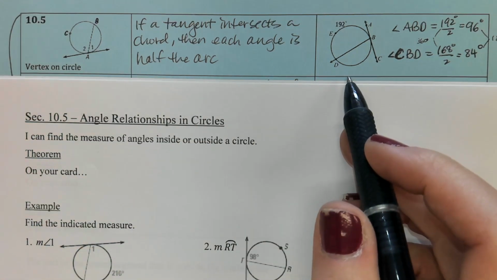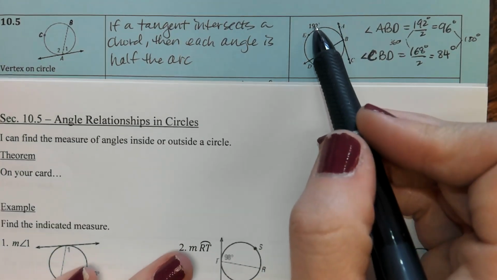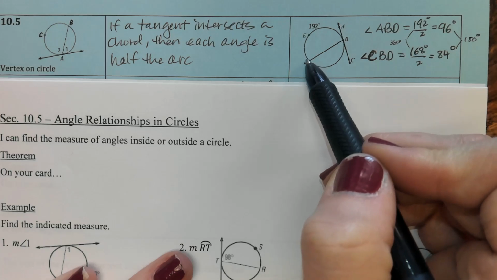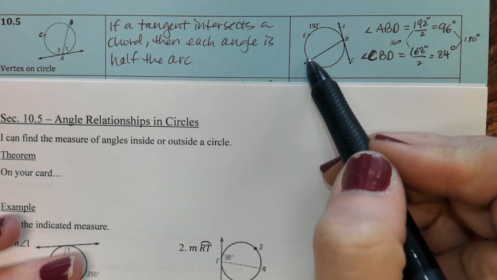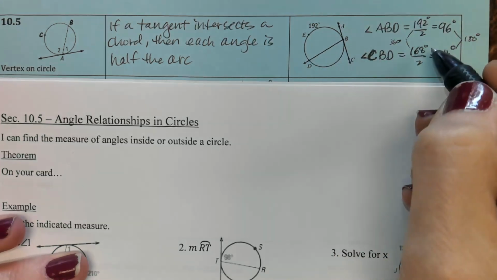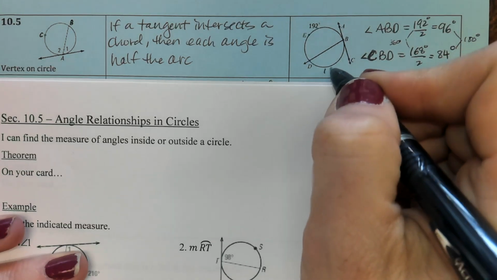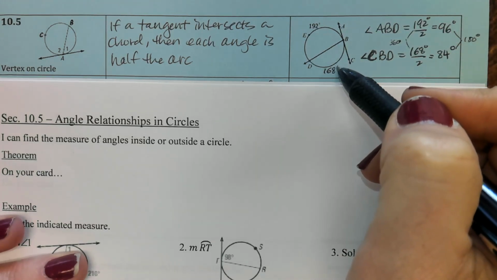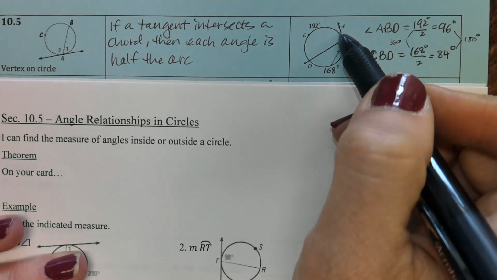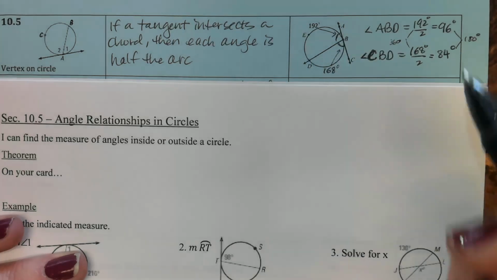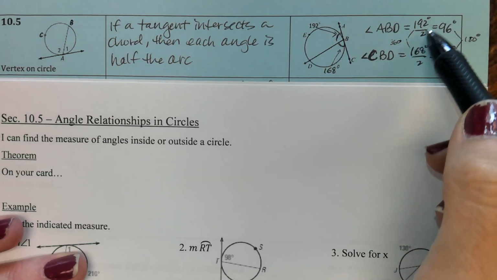So the example I have over here is I have 192 on this side, and then to figure out this side, we would just do 360 minus the 192. That'll get me this one, which was 168. And then to find this angle measure, all we have to do is just cut it in half. And to find this angle measure, all we do is cut that in half. So that's the math I'm doing there.